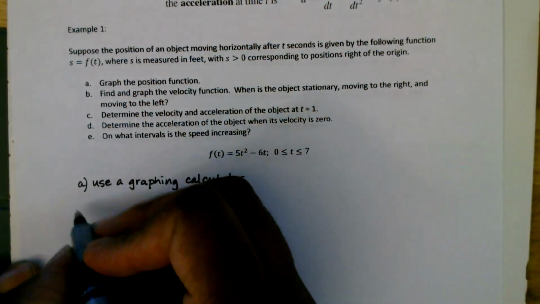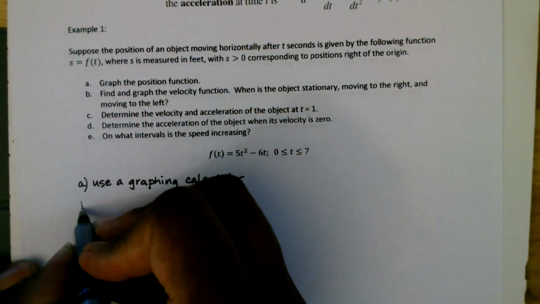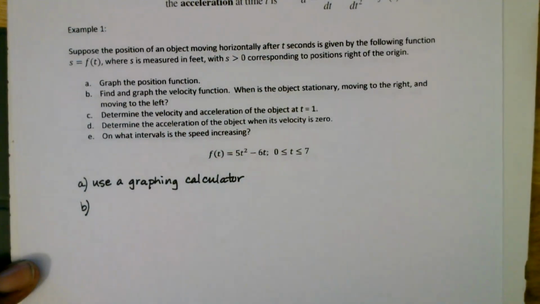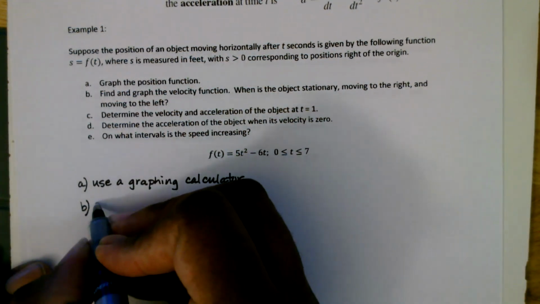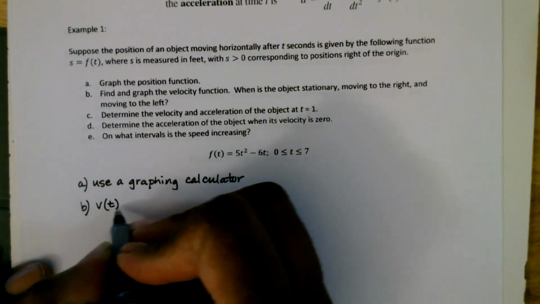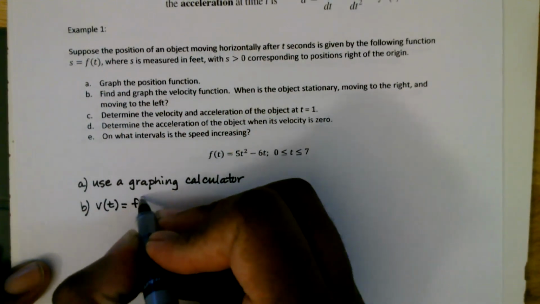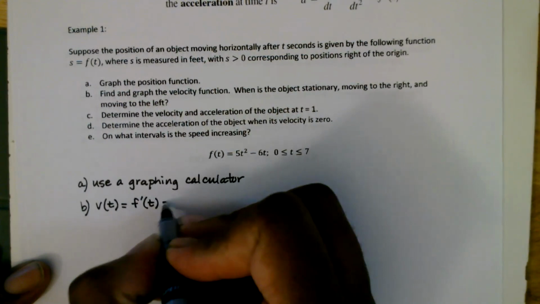Now, part B is to find and graph the velocity function. And we have to answer the questions: when is the object stationary? When does the object move to the right? And when does the object move to the left? In this case, we need to find v of t, the velocity function, which is, of course, f prime of t.